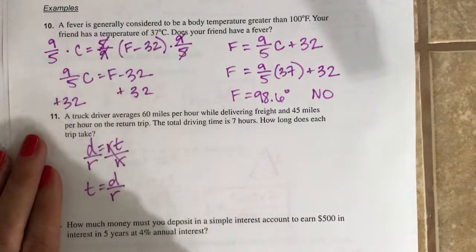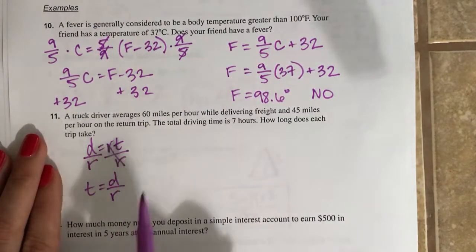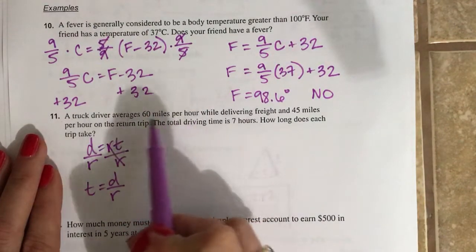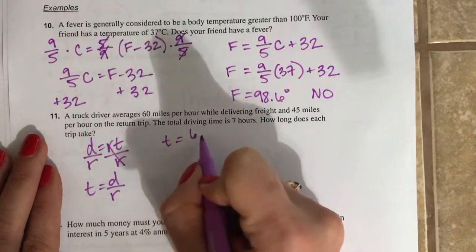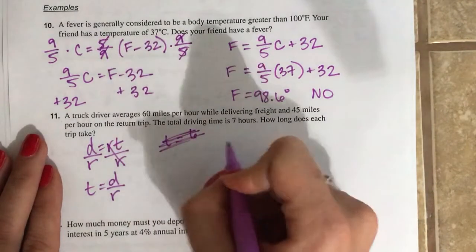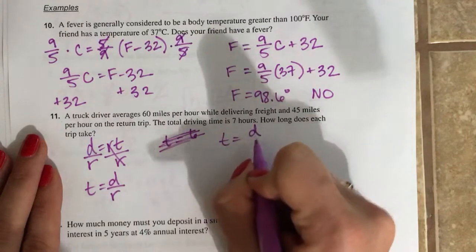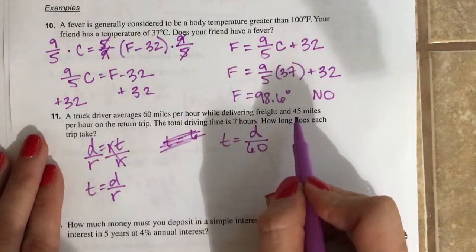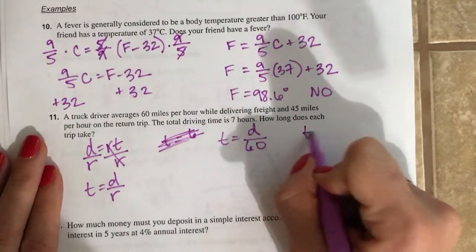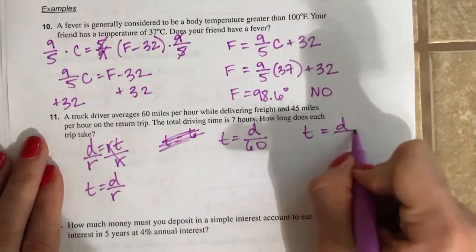And so what that means is that for the 60 mile per hour leg of the trip, his time is distance divided by 60. And for the 45 mile per hour leg of the trip, his time is distance divided by 45.